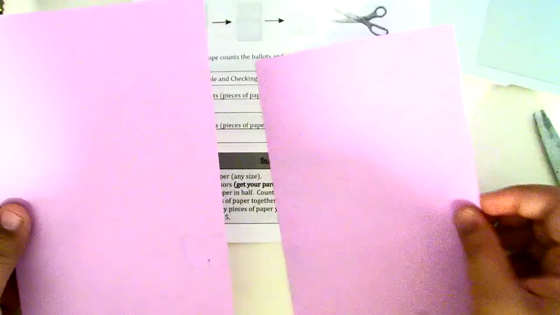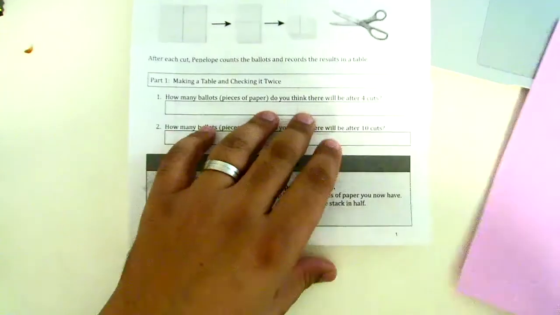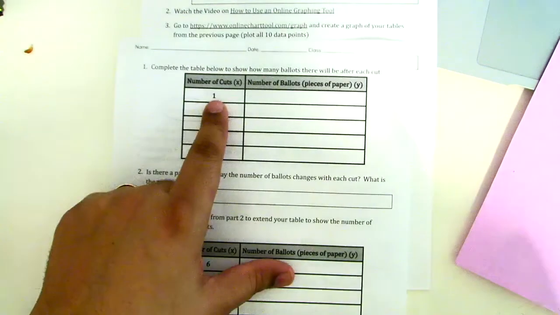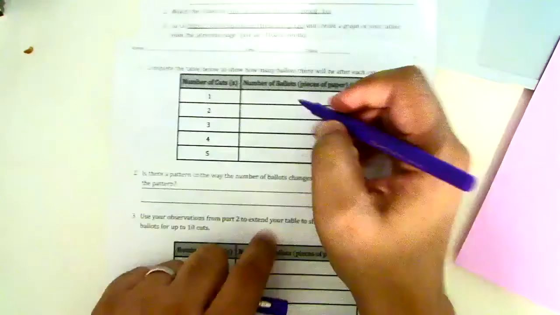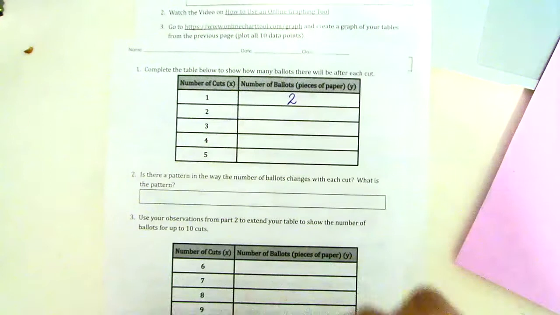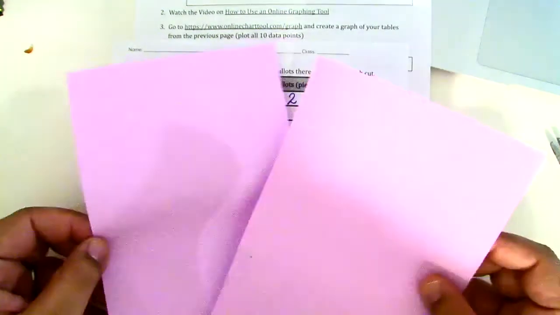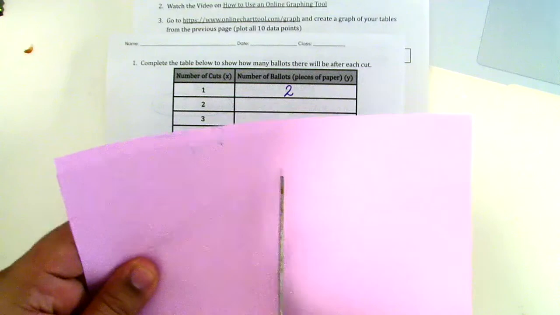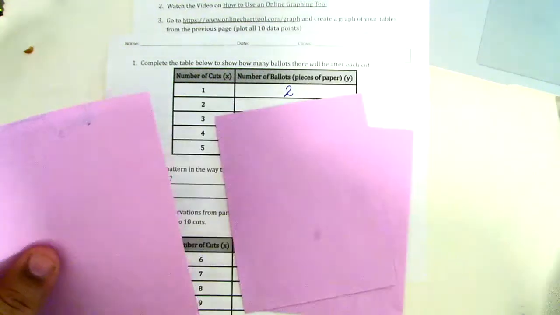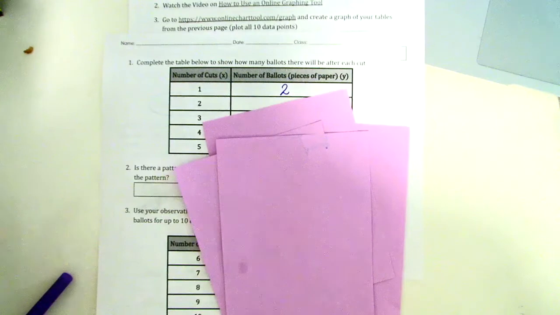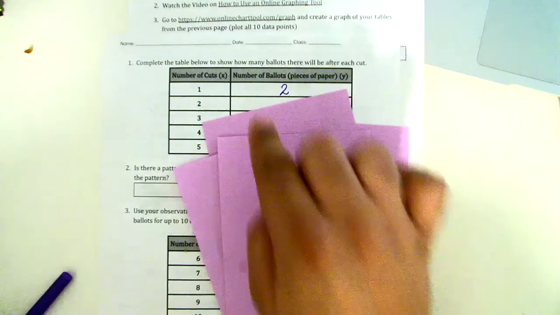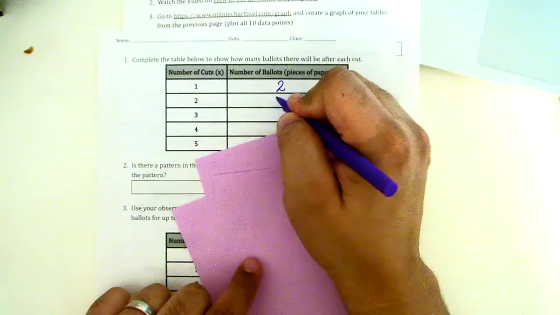So I've got 2 pieces of paper. Now, what you're going to do is you're going to record your results on the table on the back of the page. So after my first cut, you're going to type in 2, right? Because right now you have 2 paper ballots. Now you're going to stack the 2 pieces together, fold them, cut it. Now I have 1, 2, 3, 4 pieces of paper. So every time you cut, you're going to count how many you have. So I have 4 pieces here. You're going to write it on your table. So now I have 4.